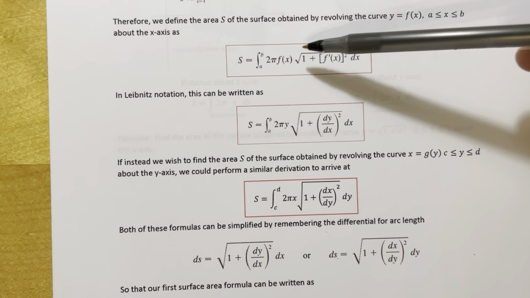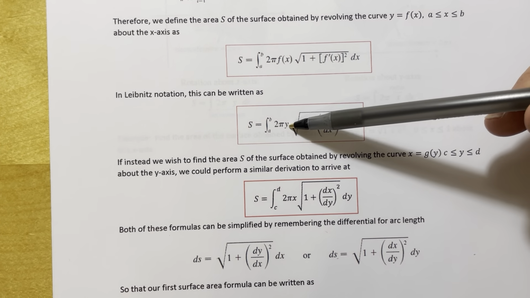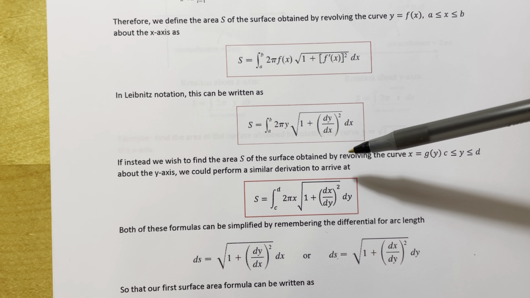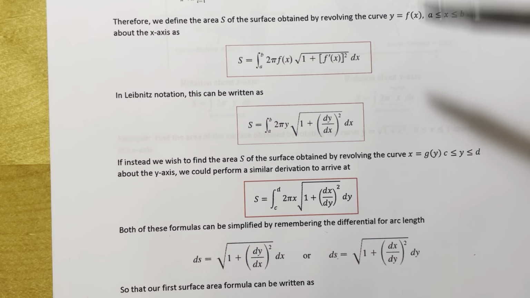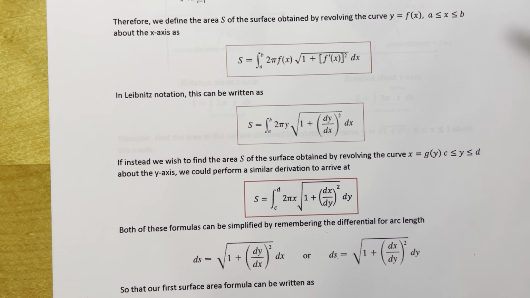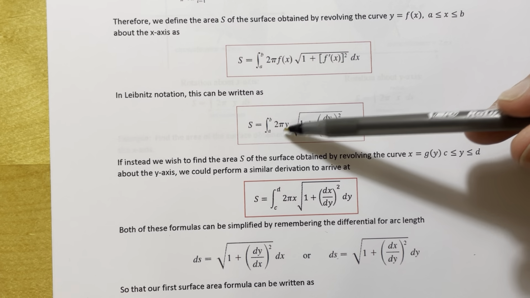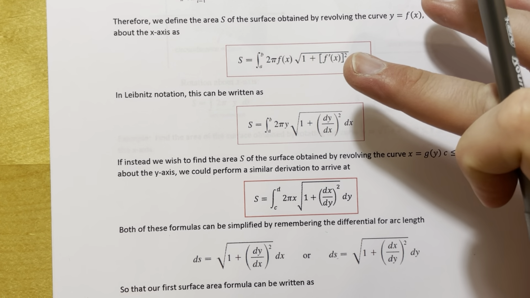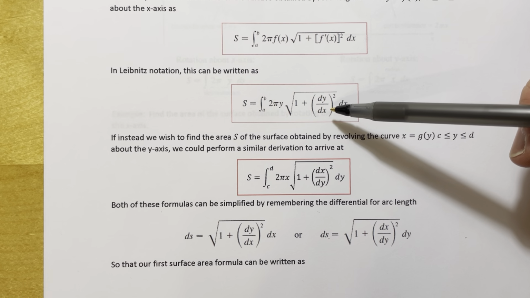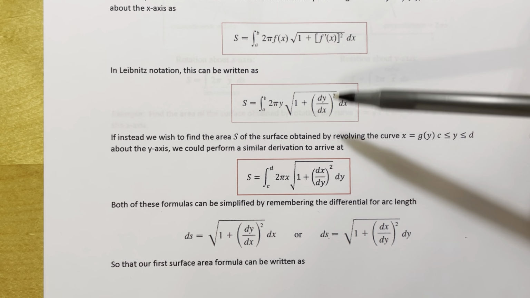So if instead of using f of x, I prefer to use y, then I can swap this f of x out for a y. Remember, y equals f of x. That's the whole function that we started with. f prime of x becomes dy/dx, and so here's a slightly different representation of that same function. This may look complicated, but there's a way of remembering it that's actually pretty helpful.